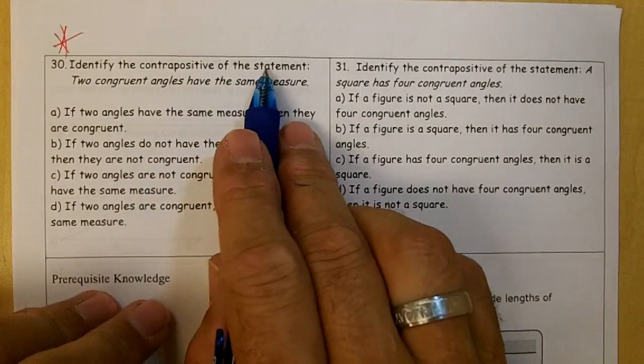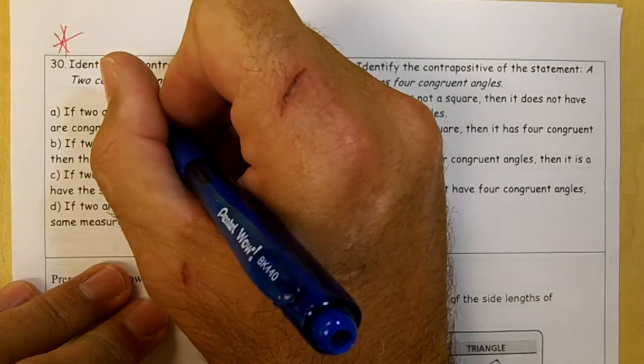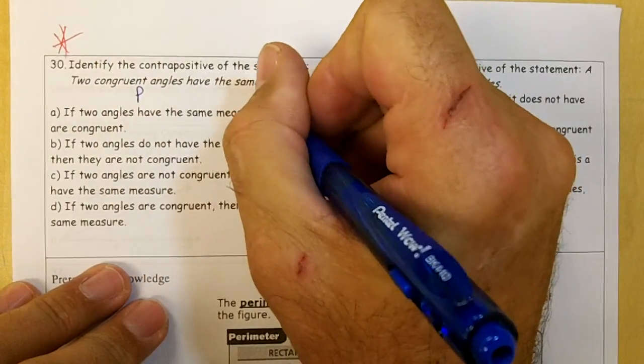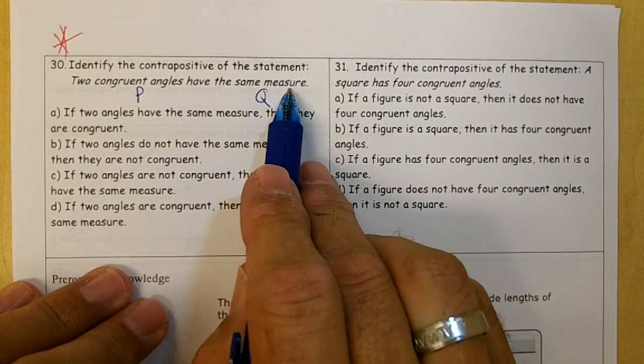Identify the contrapositive of the statement. Two congruent angles have the same measure. This is the hypothesis and this is the conclusion. If two angles are congruent, then they have the same measure.